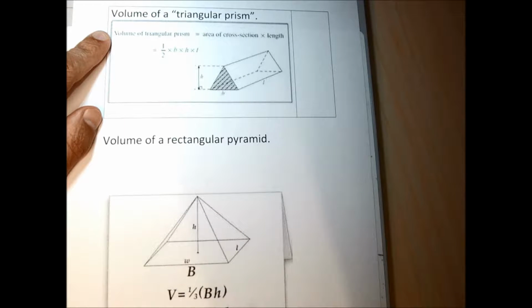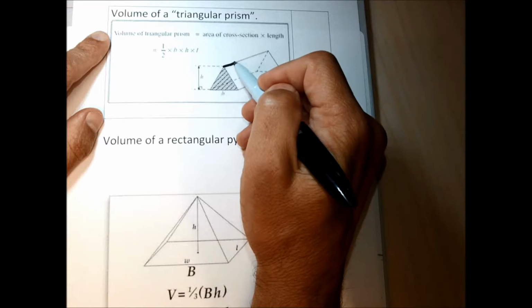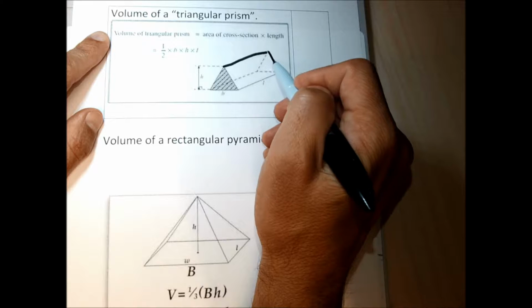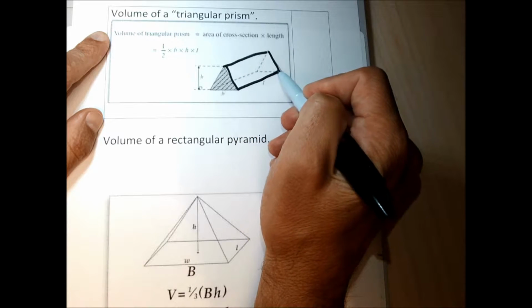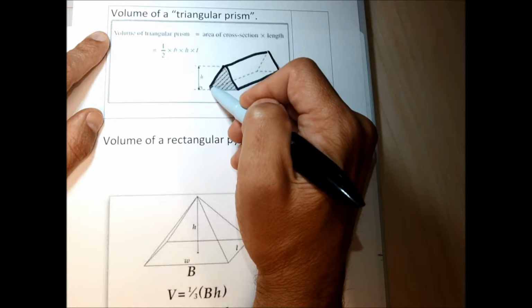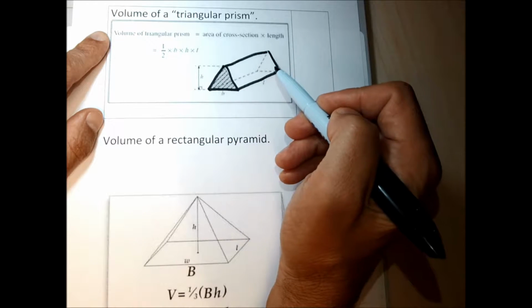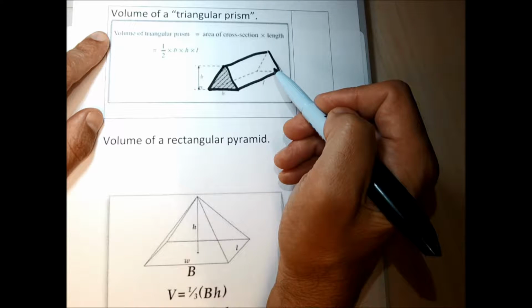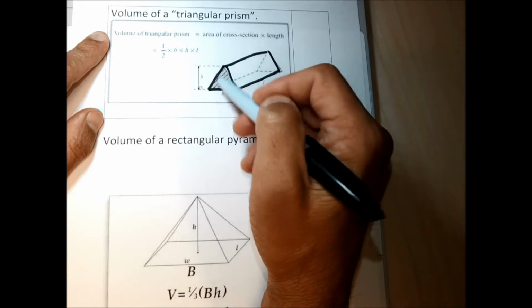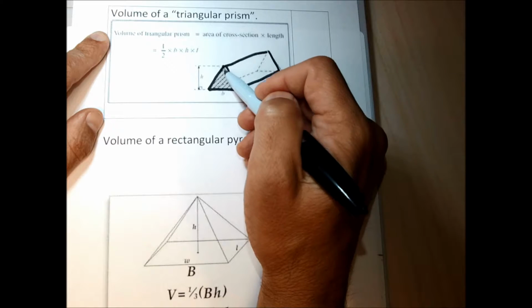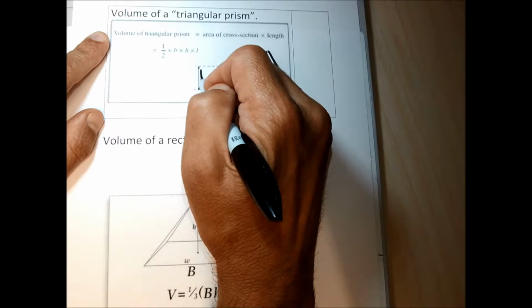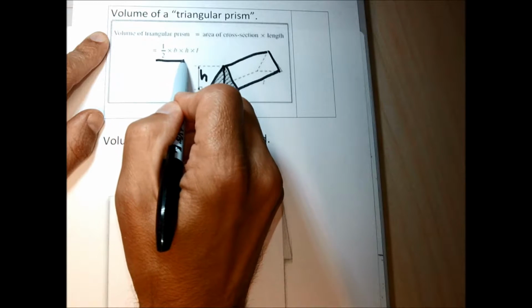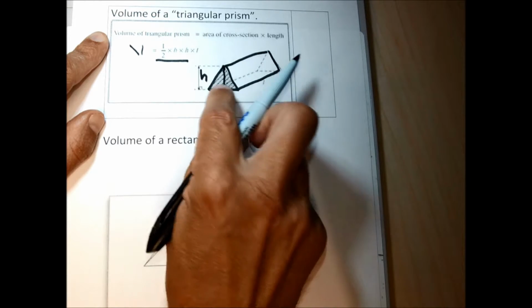This is called a triangular prism. It's a prism because it doesn't come to a point, and in a prism, generally at least one set of the sides are rectangles. This is a triangular prism because the bases are triangles. To get the volume of a prism, you have to multiply by the area of one of the triangles, and the area of any triangle is half the base times the height.